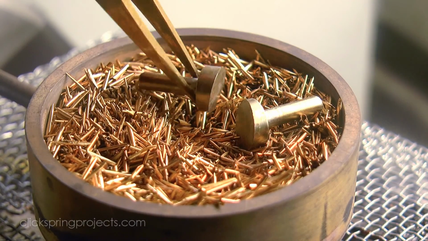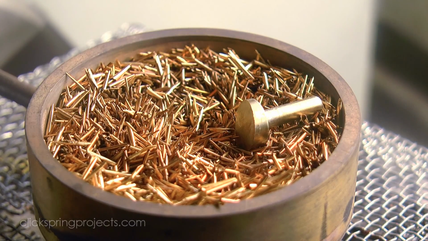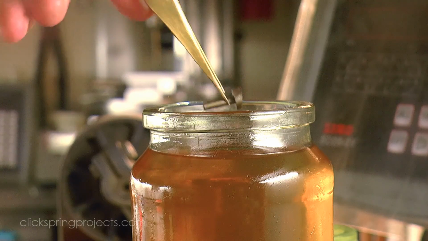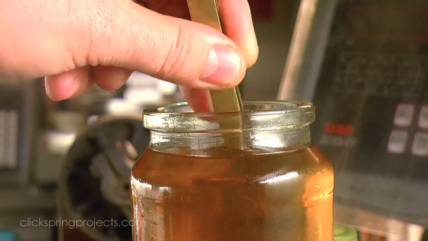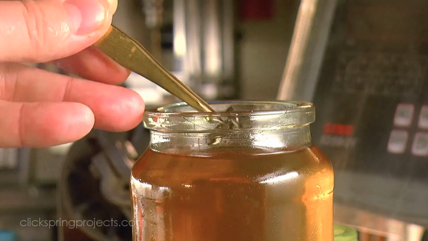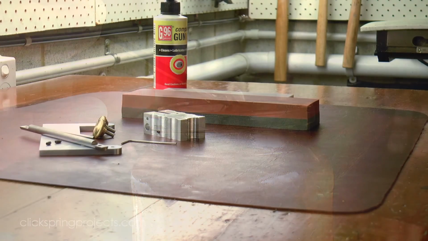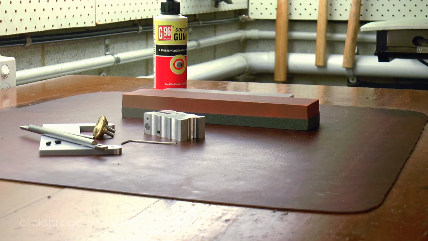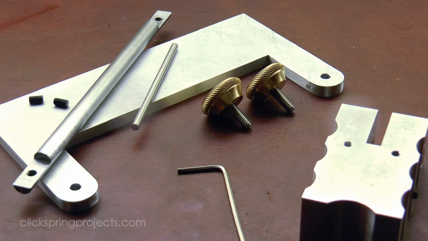Exactly where to set that trade-off is usually something that comes from seeing what works. If, for example, the tool were to chip in use, then it's worth taking the temper colour through to something like a medium or even a dark straw if needed, sacrificing a little of that hardness for more toughness and so ensuring a better retention of the cutting edge.